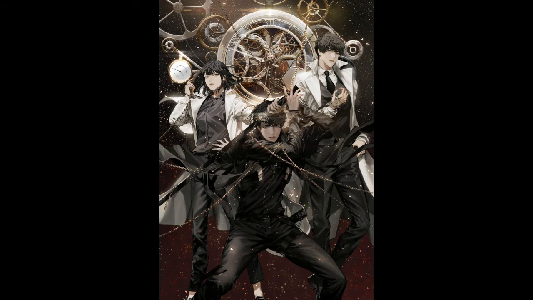What does it mean to be a character? When does a person become a character? And can a character become a person? Minor spoilers ahead. The novel chapters are on the screen.